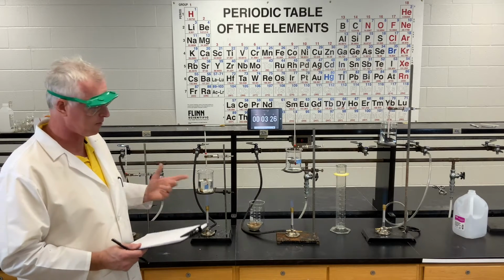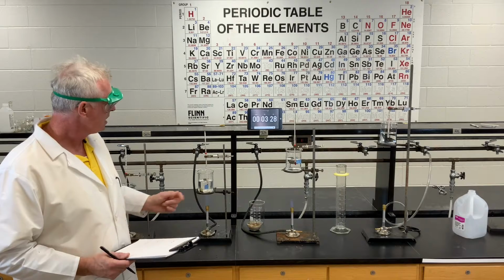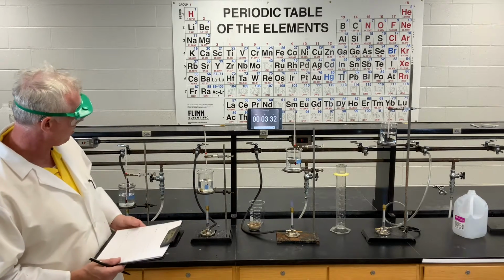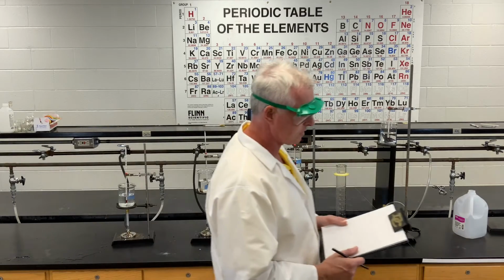The best height when you set up a burner to get the hottest flame is going to be at the top of the inner cone. We're going to let this go to see exactly how long it takes, and then we can discuss it again in a moment.